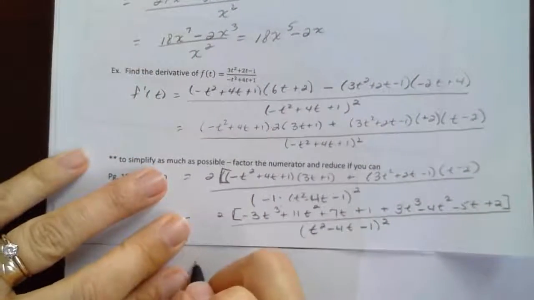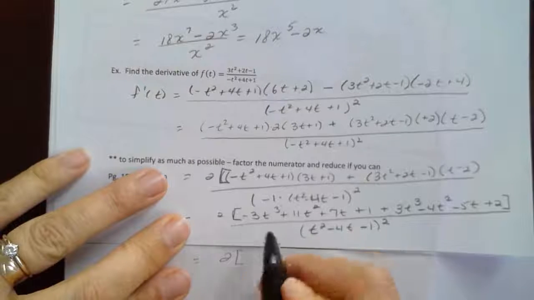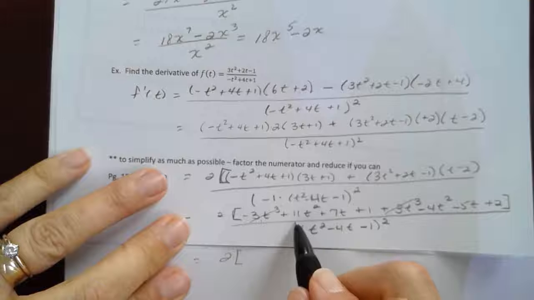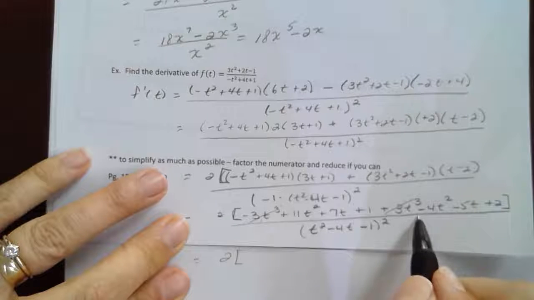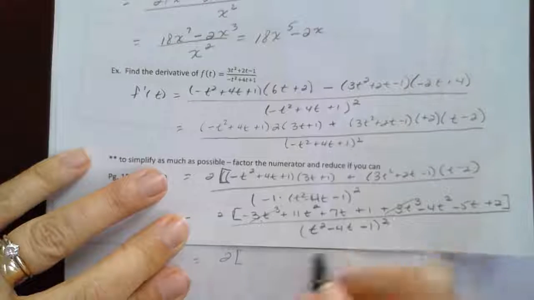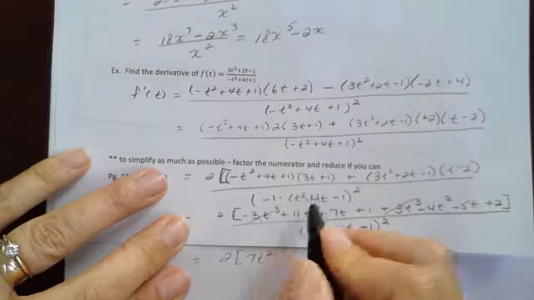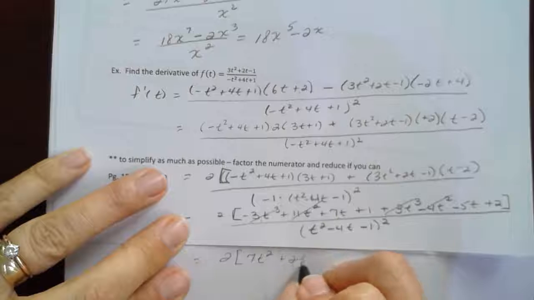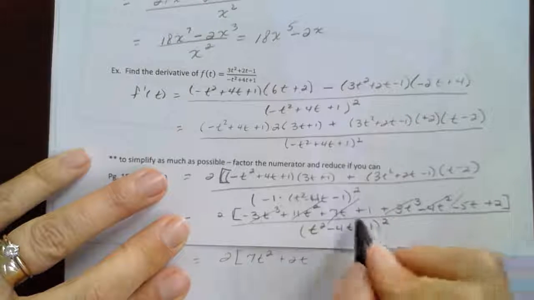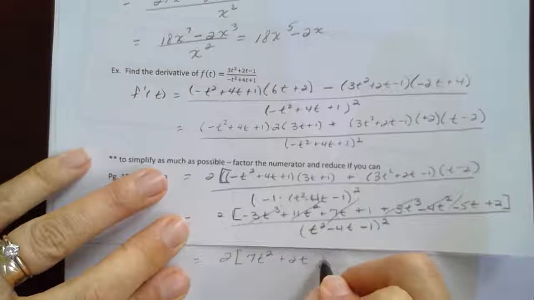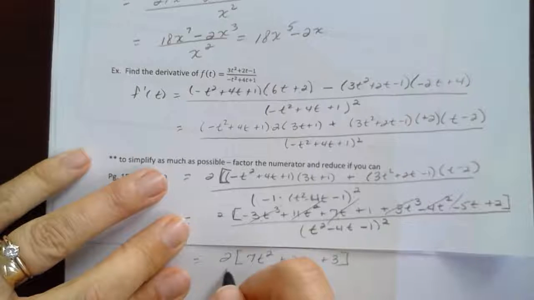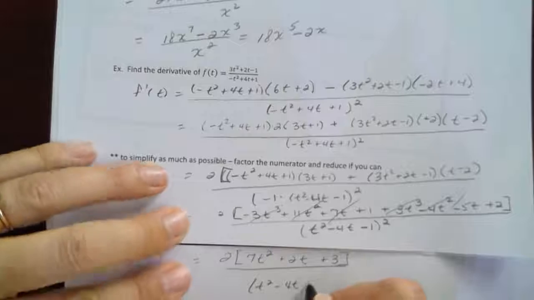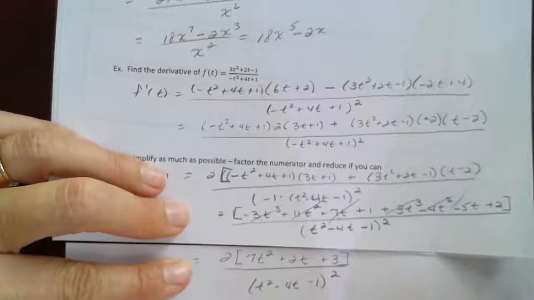So this will be equal to 2 times: negative 3t cubed, positive 3t cubed, those are canceling. 11t squared minus 4t squared, 11 minus 4 would be 7t squared. 7t minus 5t will be plus 2t. And 1 plus 2 will be plus 3. All over t squared minus 4t minus 1 quantity squared.